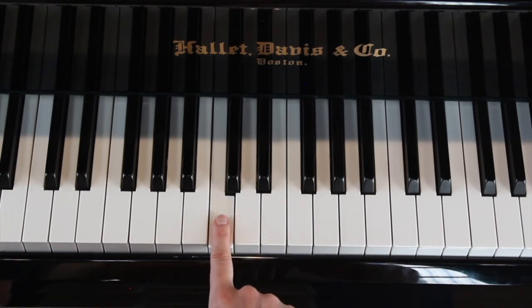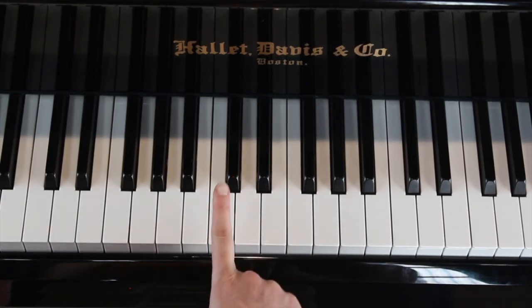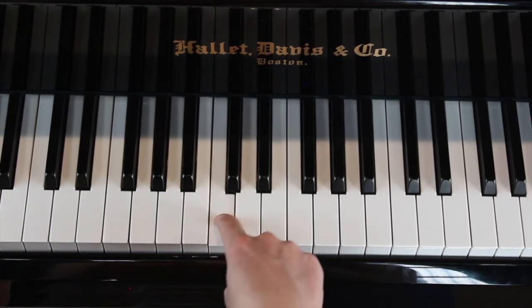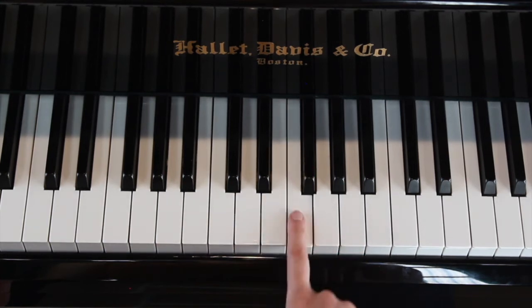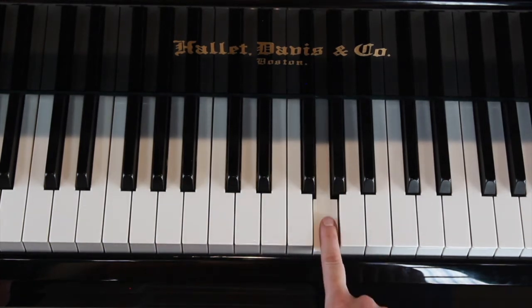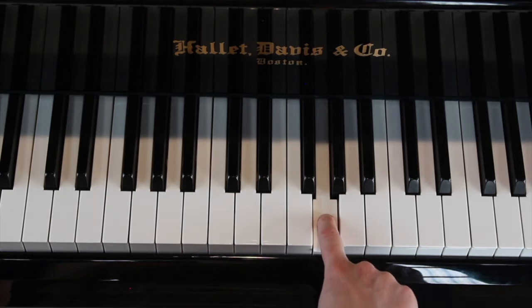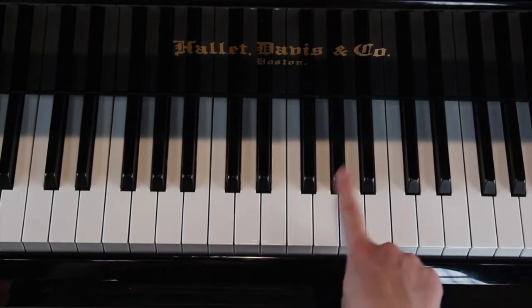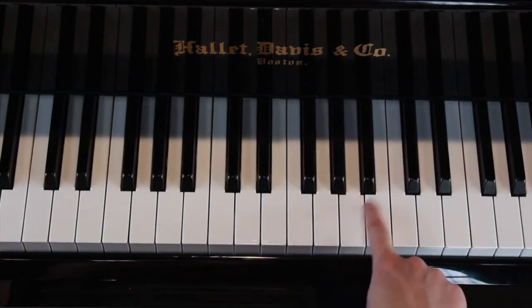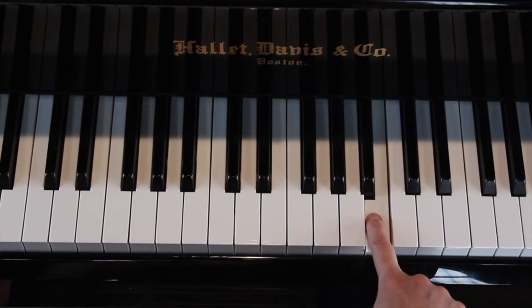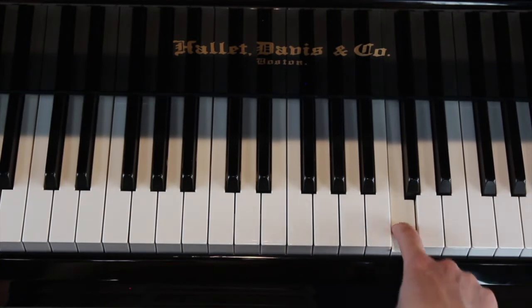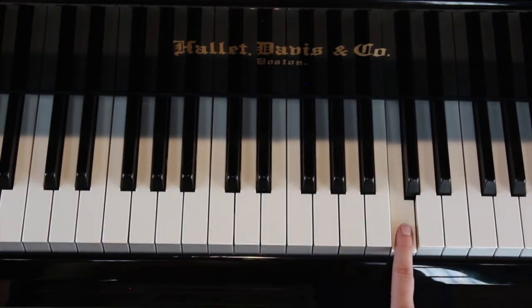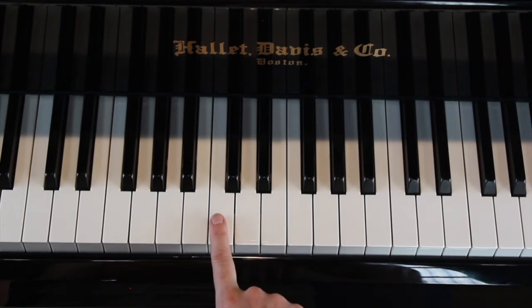Here we go. Let's sing our notes as we play. C, D, E, F, G. And now our alphabet cycle starts over with A, B. And now we hit our high octave C again. Can you do that by yourself? Here we go. The same thing.